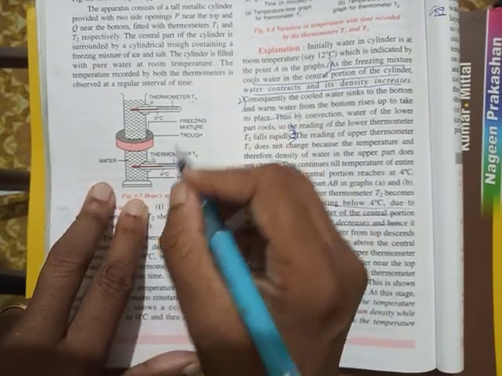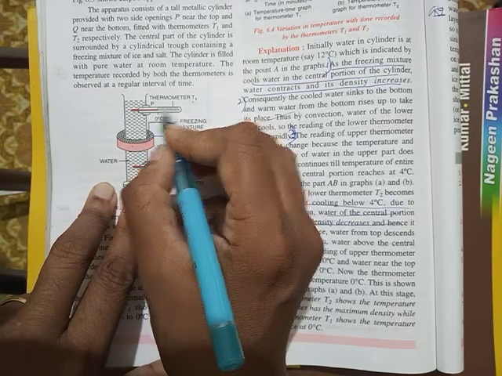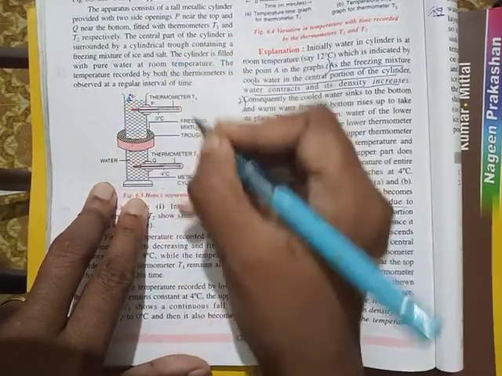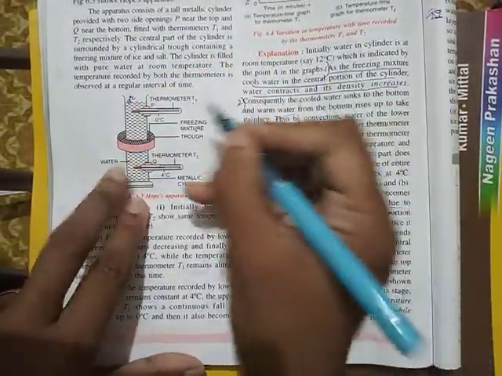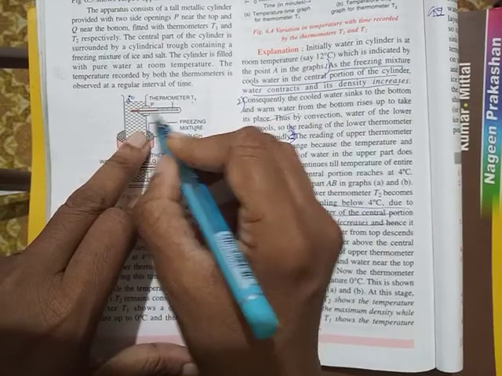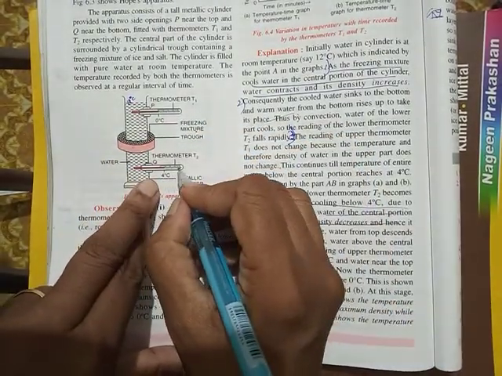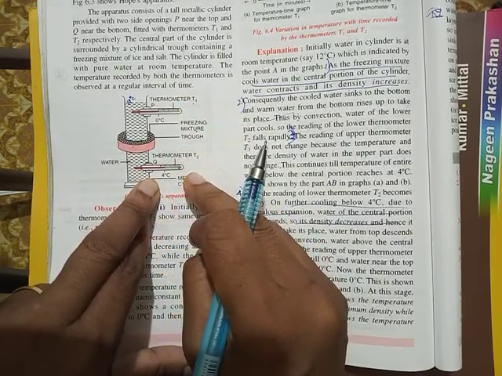Initially, suppose the temperature of the water was 12 degrees Celsius. It was a winter day, you filled it from a tap and it was 12 degrees Celsius. So initially both thermometers will be showing 12 degrees Celsius.